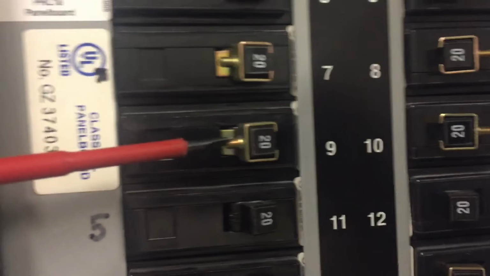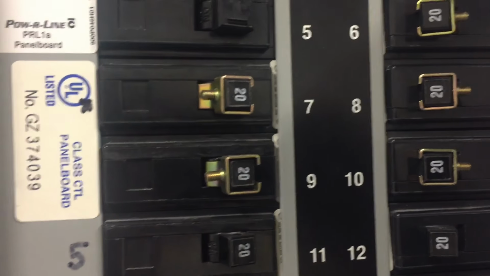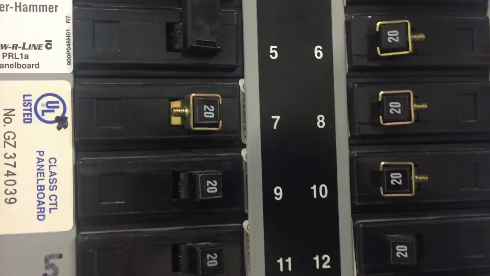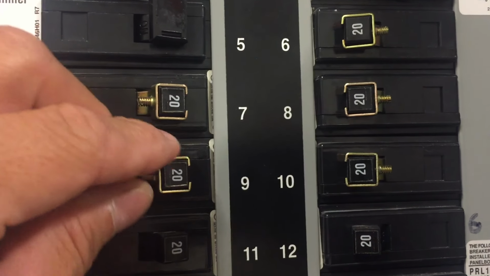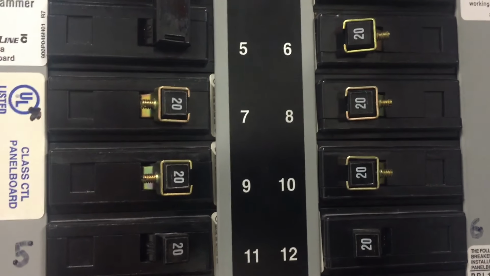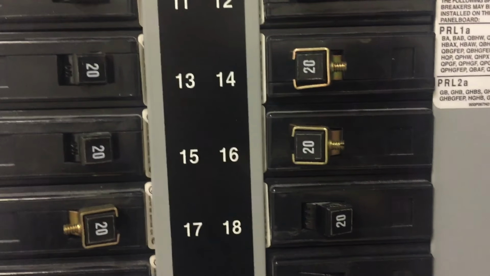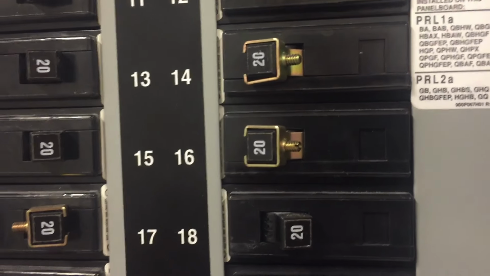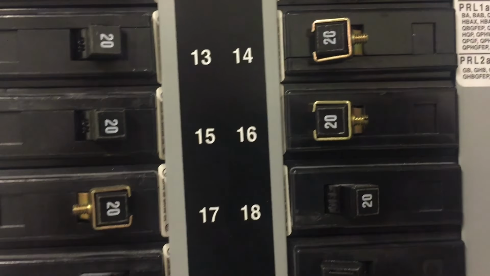Checking out these circuit breaker locks that I need a screwdriver to release and remove. Now, in 2011, this type of circuit breaker lock probably was not a violation because the definition of readily accessible didn't mention having to use tools. But since 2014, when that definition was revised, this type of breaker lock is a violation since I need tools to remove it.